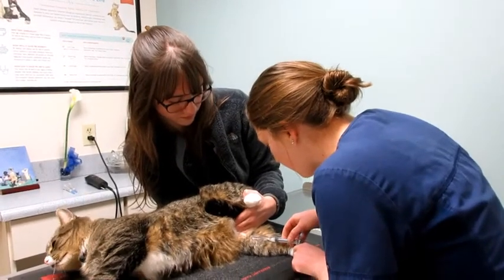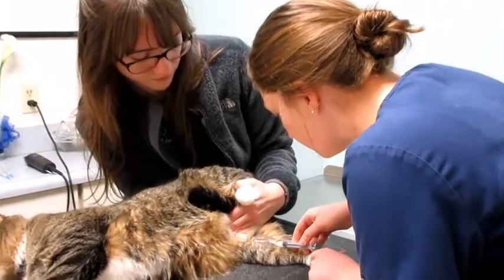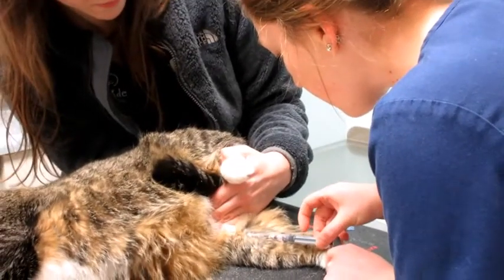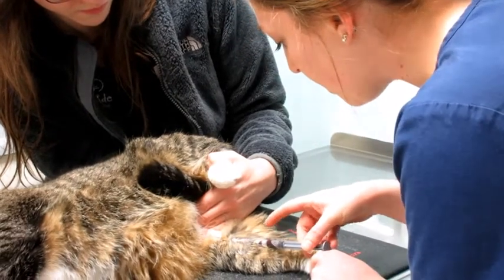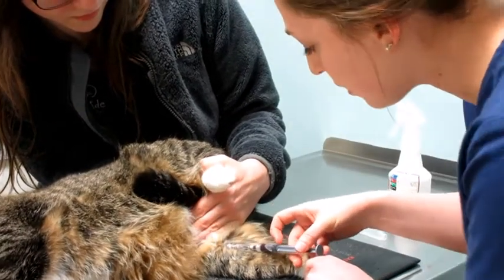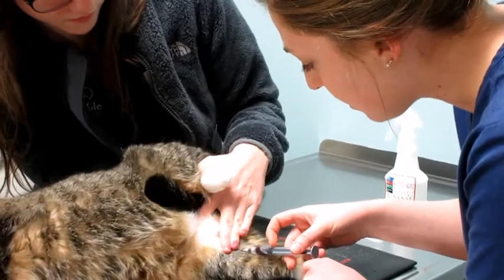So we then enter the vein with our needle. Draw back, and once we have enough blood, Kyla can hold pressure where the needle's at, and I can come out.